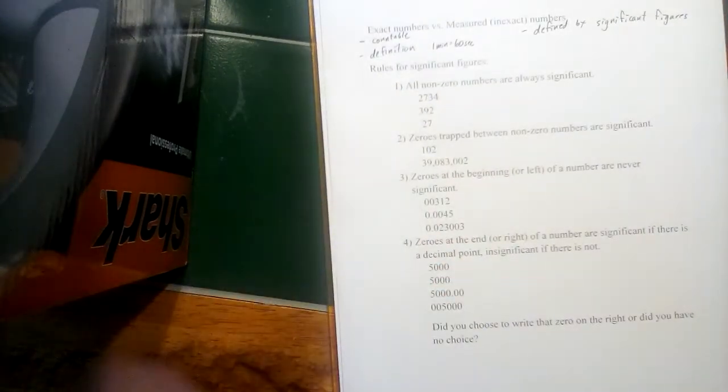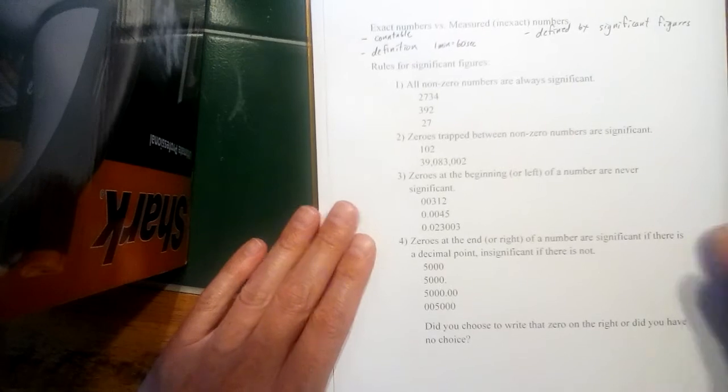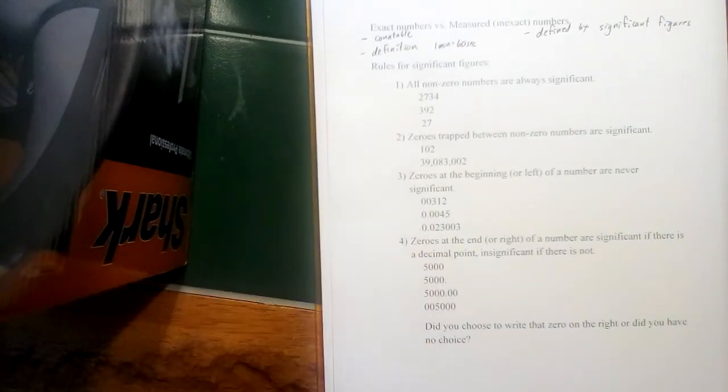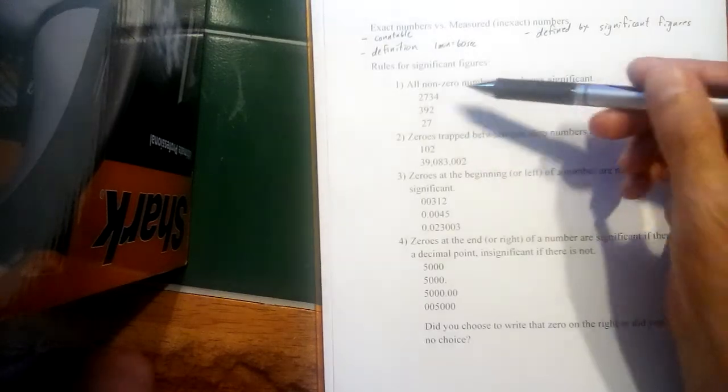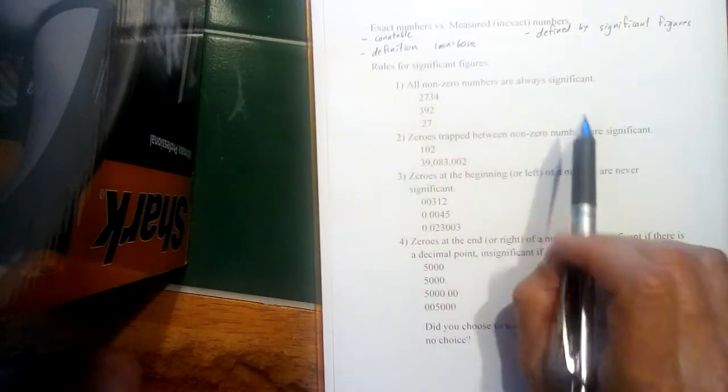Okay, but the first thing we want to think about is how we can identify how many significant figures are in a number. So I have 4 rules here for significant figures. We'll go through them, and I'm going to make a note of how many significant figures are in each number here, right? That's something you're going to want to get used to evaluating whenever you see a number in a calculation. So the first rule: any non-zero number always counts as significant.